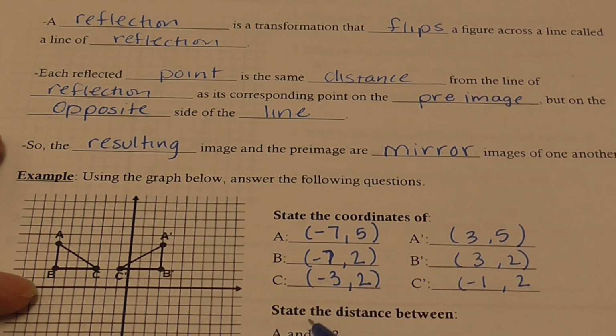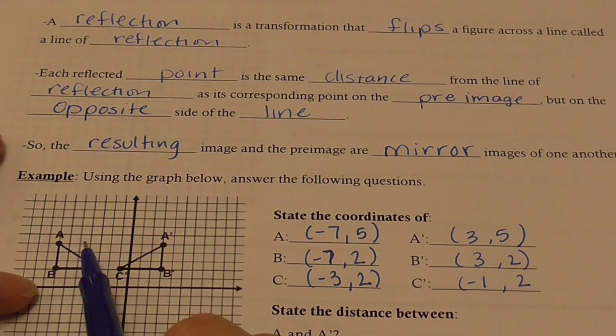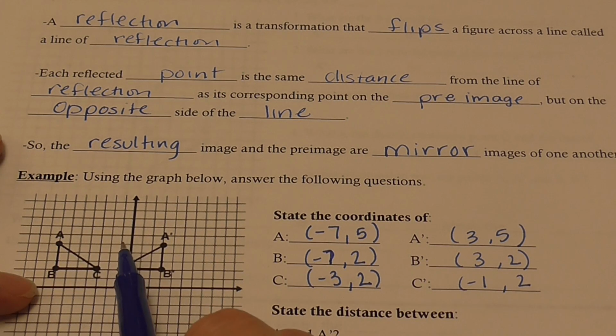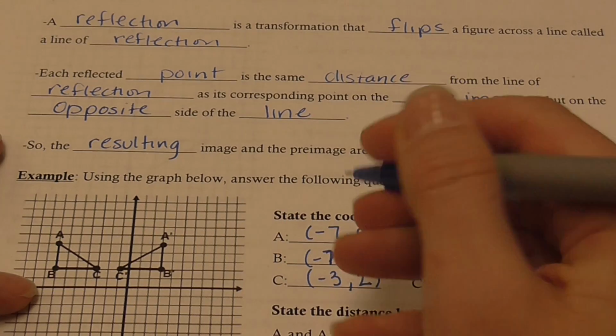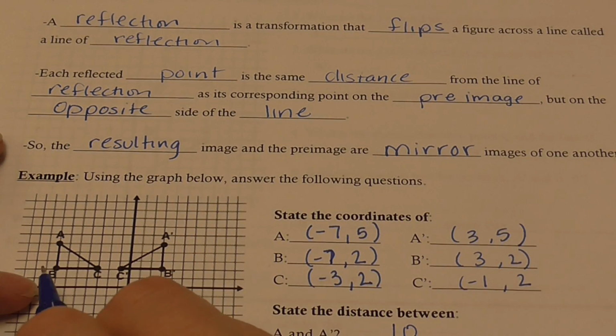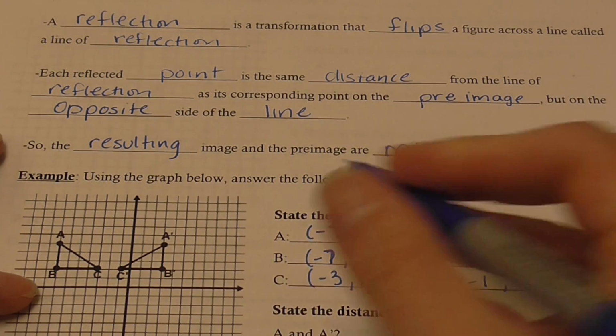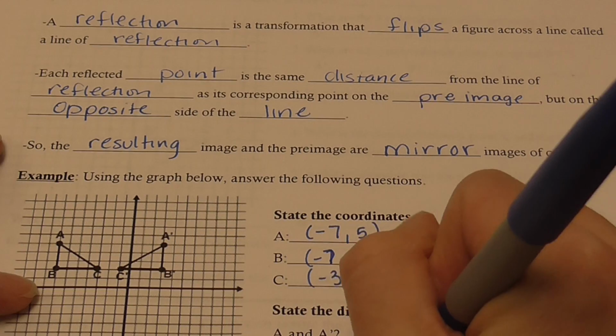So what's the difference between them, or the distance between A and A prime? All right, so the distance between these two is 1, 2, 3, 4, 5, 6, 7, 8, 9, 10 spaces apart. Okay? The distance between B and B prime is 10 spaces apart. C and C prime are only 2 spaces apart.